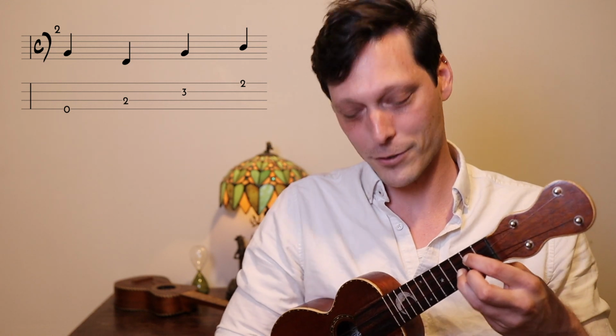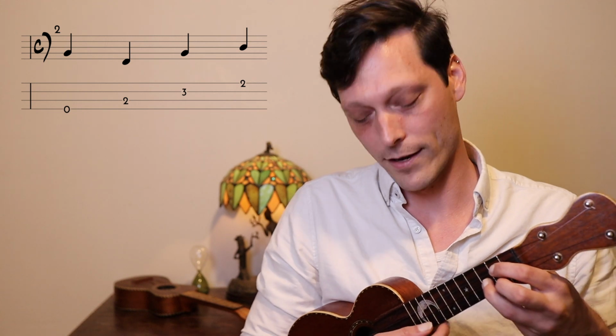We're starting out, actually our lowest note is a D on the 2nd fret of our C string. The G is doubled on the E string, the 3rd fret, as well as our outer string. And then the B, the 3rd of the chord, is on the 2nd fret of our A string. And that gives us a second inversion G major chord.